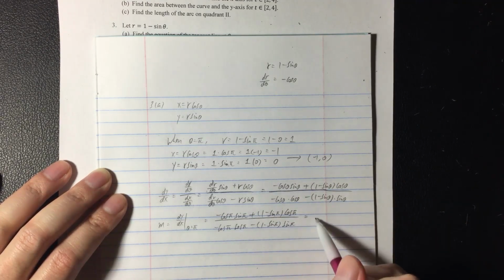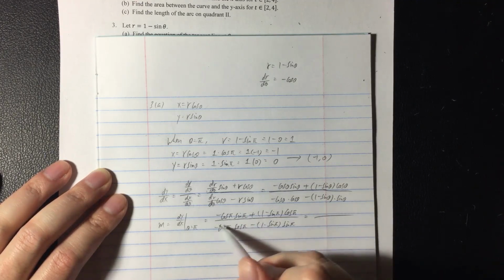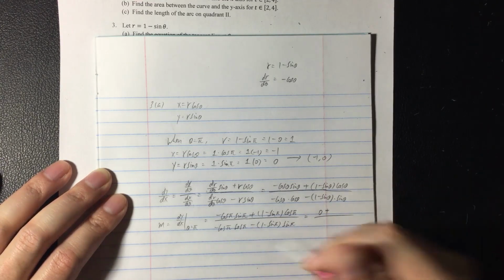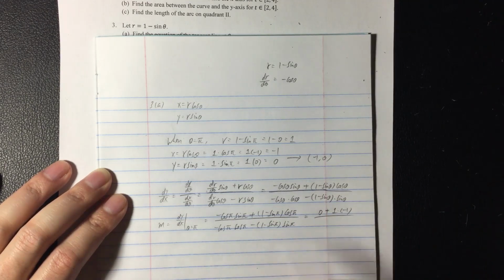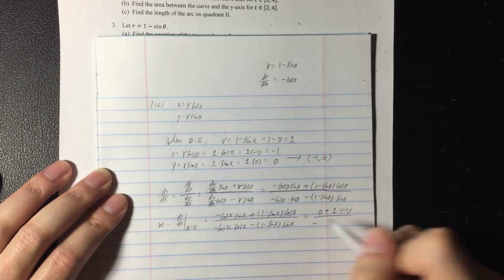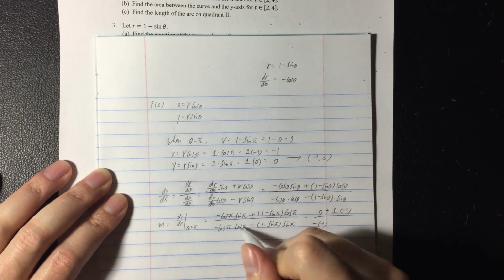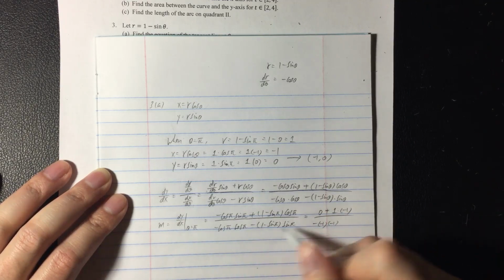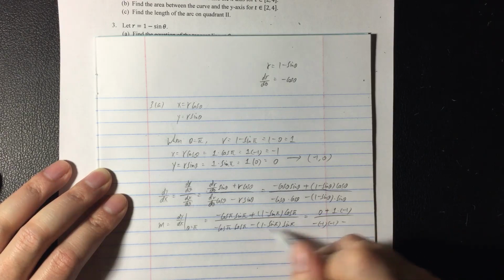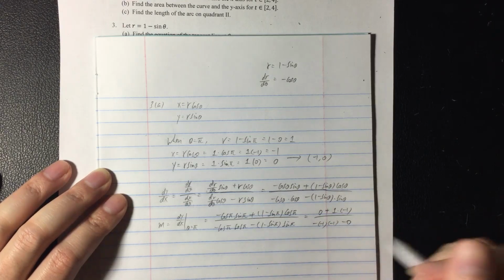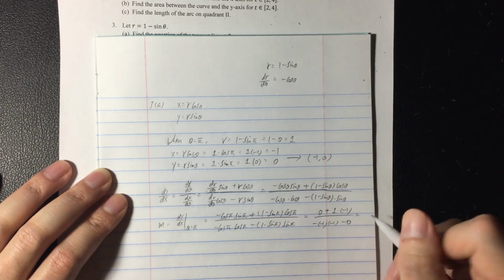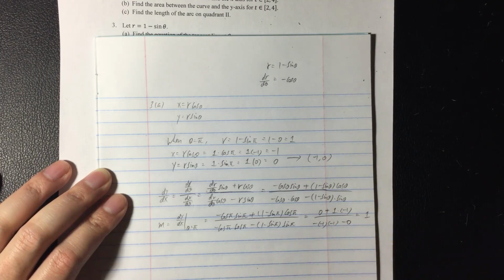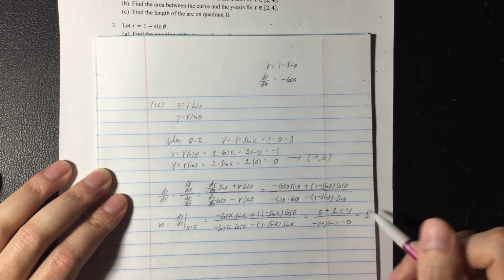On the numerator, since sine pi is 0, the first term becomes 0. Second term, 1 minus sine pi is 1, and cosine pi is negative 1. On the denominator, negative cosine pi is negative 1, another cosine pi is another negative 1, and since sine pi is 0, the second term becomes 0. So together we have negative 1 on the top and negative 1 on the bottom. Negative 1 over negative 1 is positive 1. So the slope of the tangent line when theta equals pi is 1.